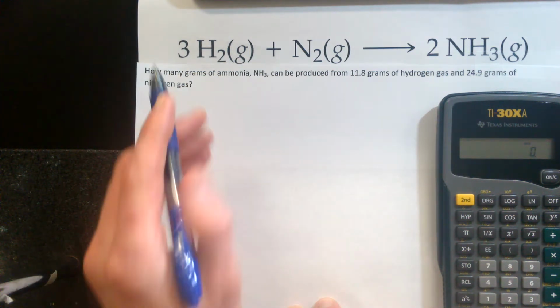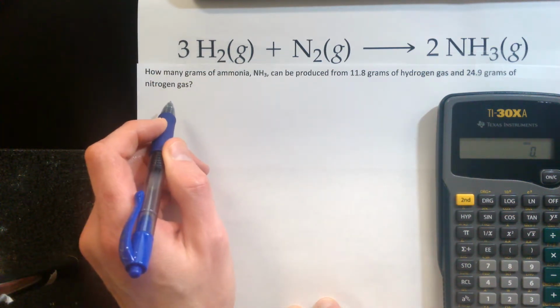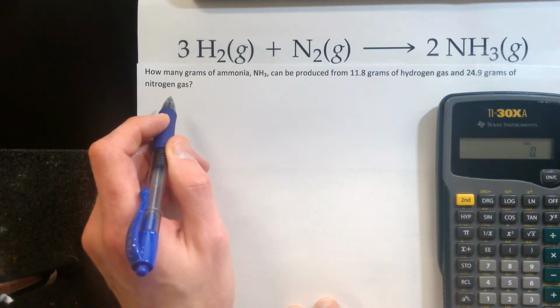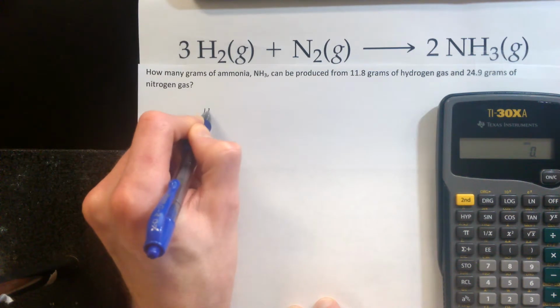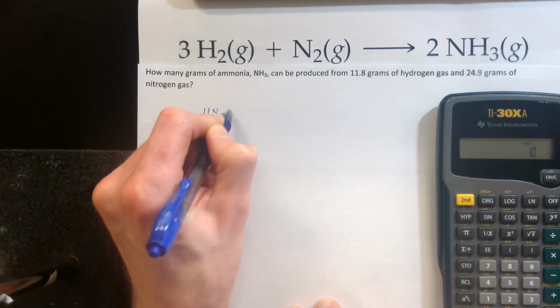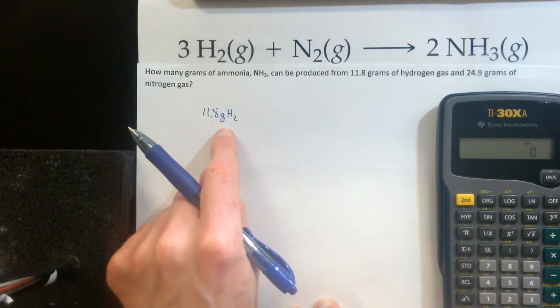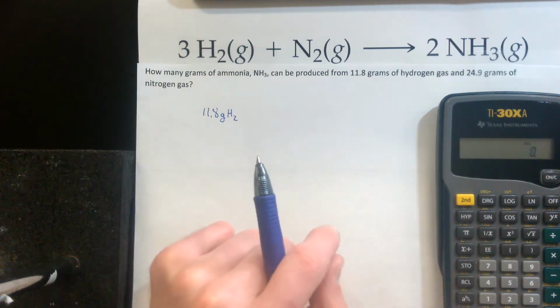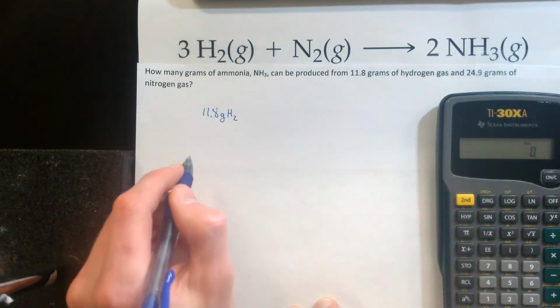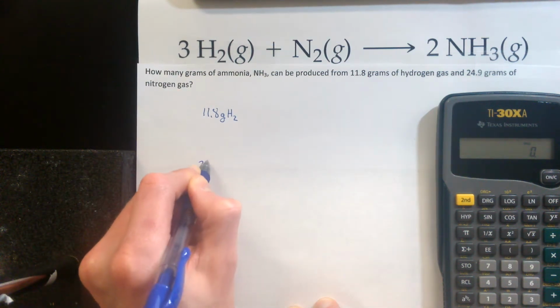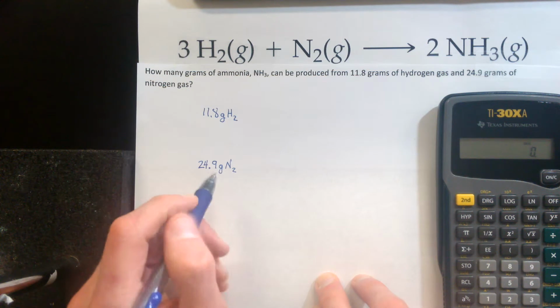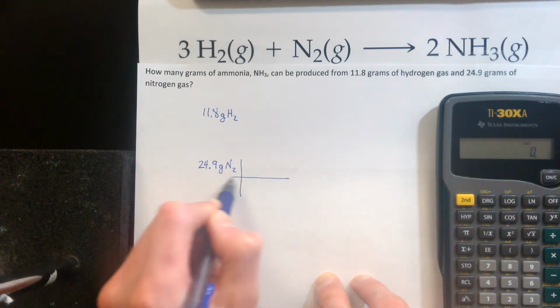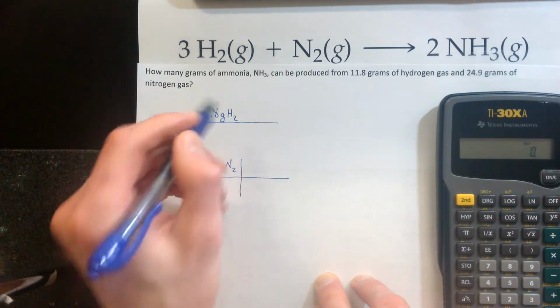So let's start in with this calculation. The first thing we need to do is determine who's the limiting reactant. When we find the limiting reactant, we will also find our theoretical yield. So let's take both of these quantities, 11.8 grams of hydrogen gas, and let's determine how much ammonia we could potentially make. That's what that theoretical yield is. And let's do this with the nitrogen gas as well. So the first thing we want to do is convert both of these grams to moles of their representative element.